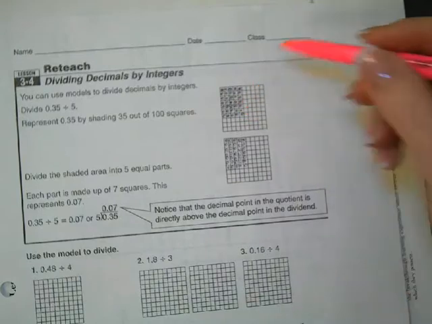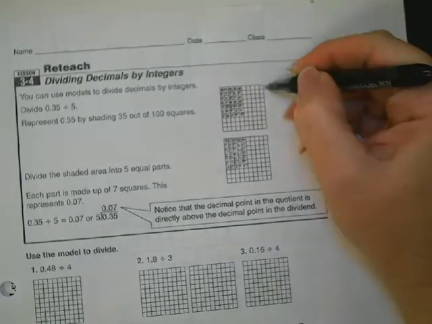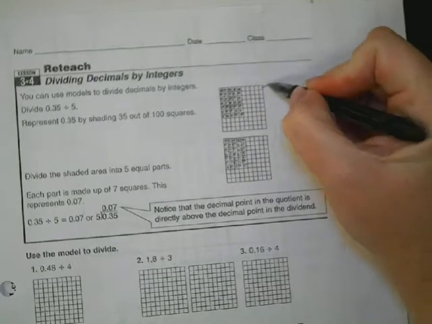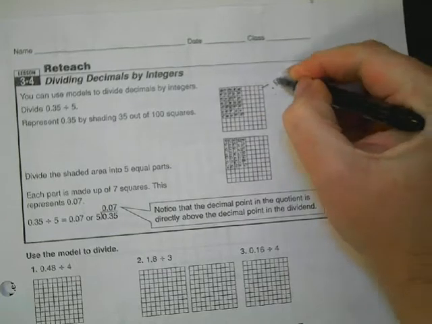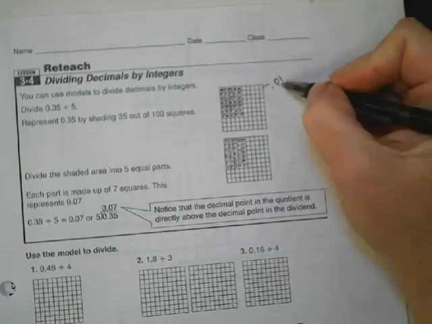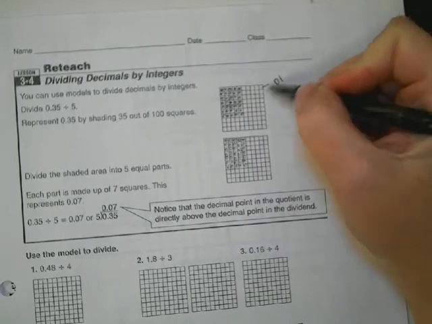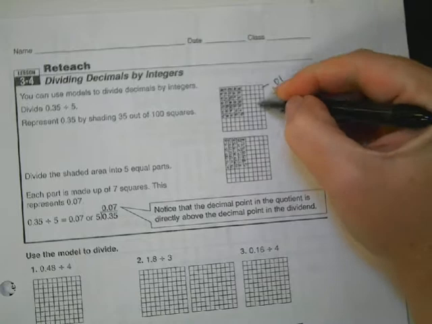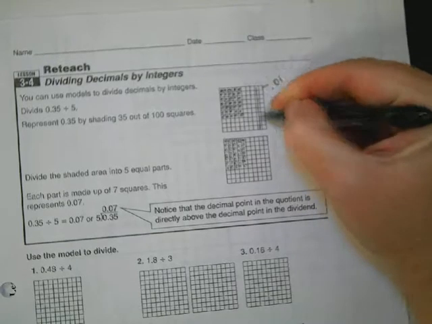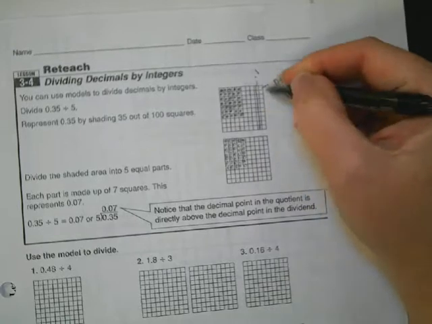And before we go into that, let me make a couple of notes that you may want to add to your page. Just to remind you, this is a decimal grid, and each block or each little square is 1/100th. It's a 10 by 10, so we have 100 squares total. So each single block is 0.01 or 1/100th of the whole. A whole row would equal 1/10 or 0.1. So I'm going to draw a line to show that's 0.1. 10 out of 100 reduces to 1/10.